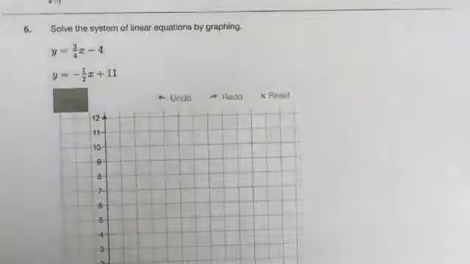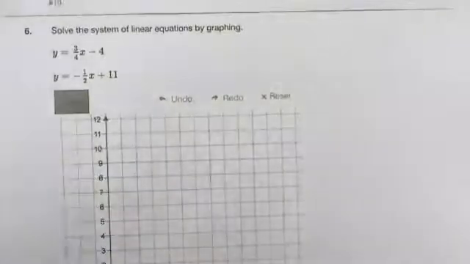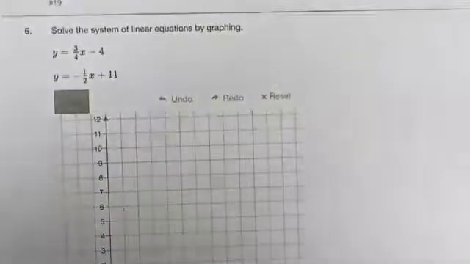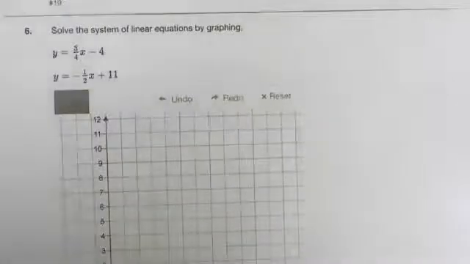And problem 6 asks us to solve a system of linear equations by graphing. So we need to graph these two lines on the provided graph grid and then figure out where they intersect. That's what it means for them to have a solution to a system of linear equations. They touch at some point.